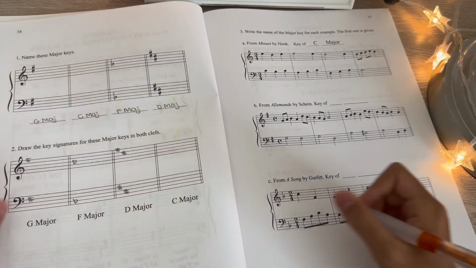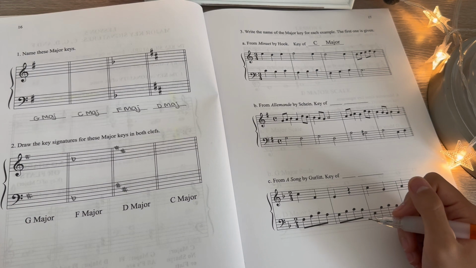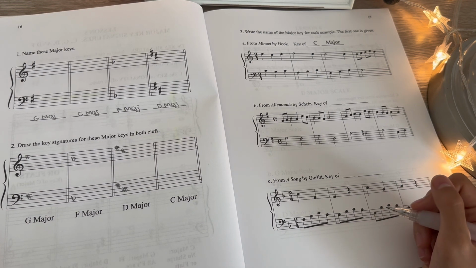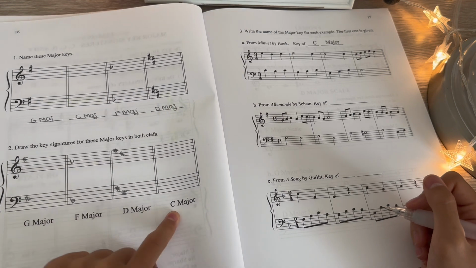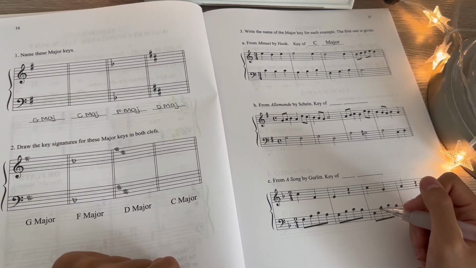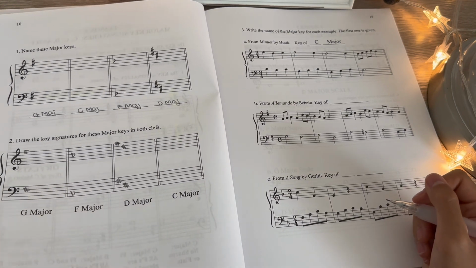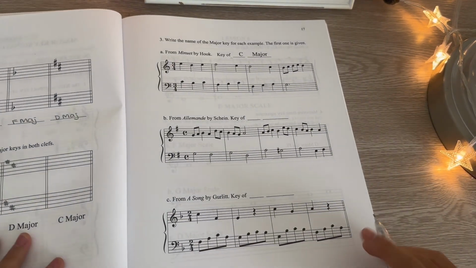Yeah, so you don't have to worry about the order of sharps and order of flats for now, because I don't think that's going to be in the level 1 book. But yeah, we will definitely be going over that in our other books. So yeah. And in C major, there is nothing, right? Right. Awesome. So we're technically done with this page now. Let's move on to the next page.